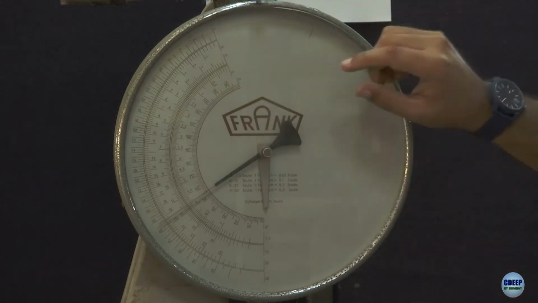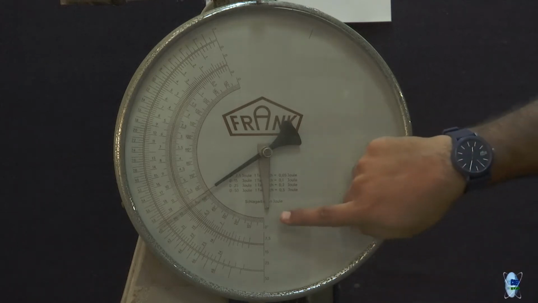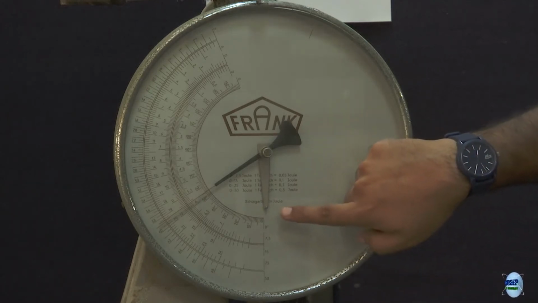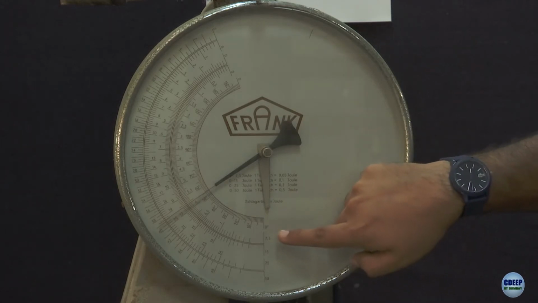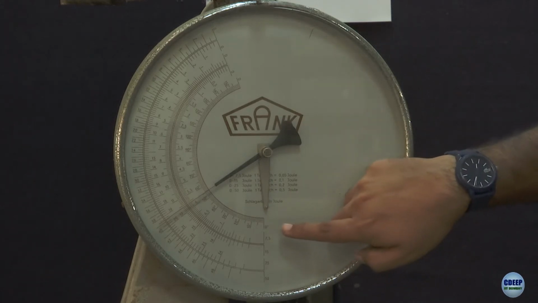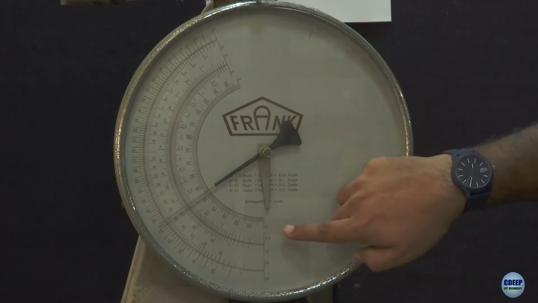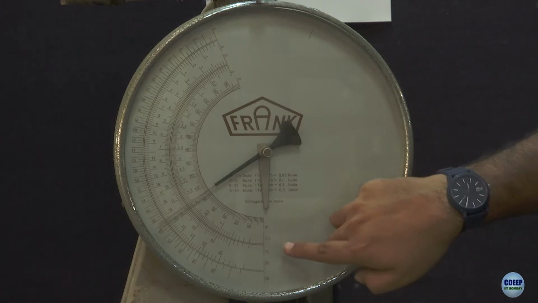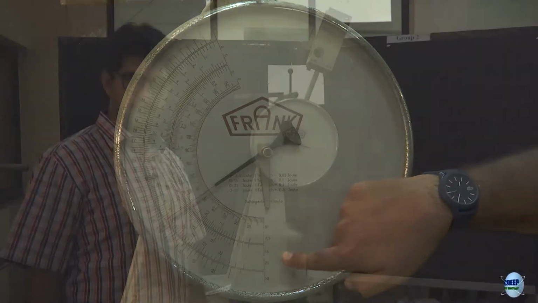Now you notice there are many different scales. The first scale is a simple degree scale. The next scale is, to make calculations easier, they have given 4 different hammers of different, not weights, but they've already mentioned the energies. So we have installed a 25 joule hammer. That is the third scale, so we will look at the readings of the third scale.